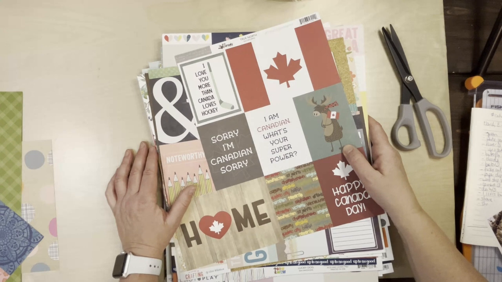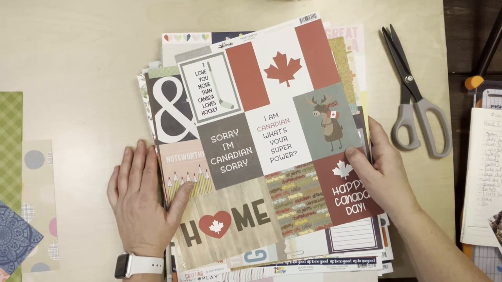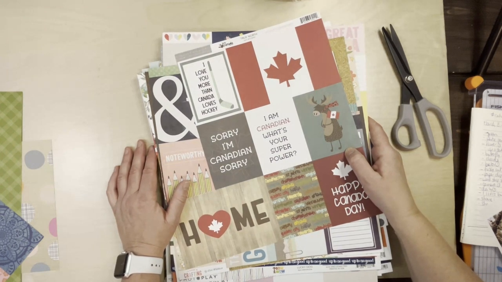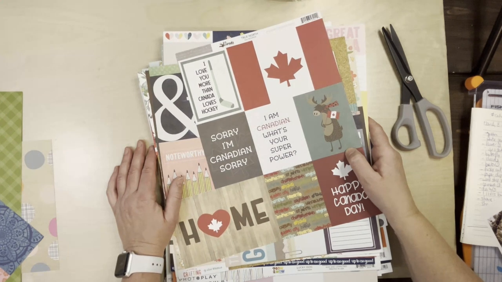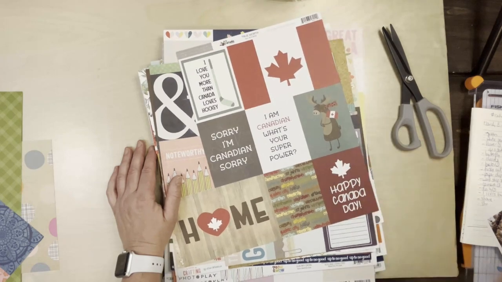So once this is done, I have a few more things upstairs, like 12 by 12 sticker sheets and some paper pads that I need to figure out what I'm doing with. But then I'm done and I will show you the finished results.